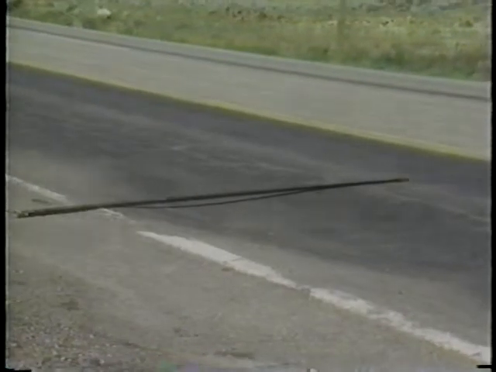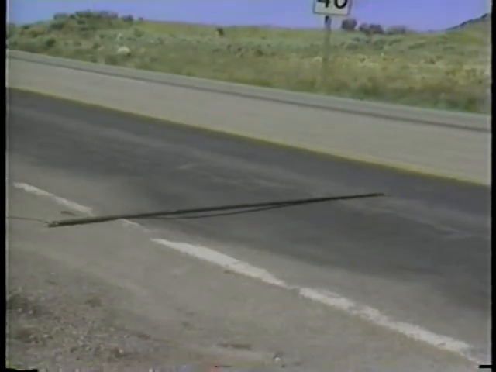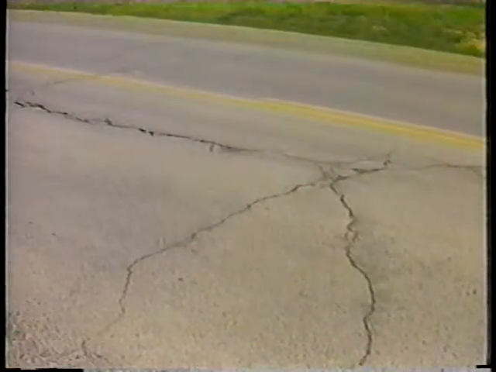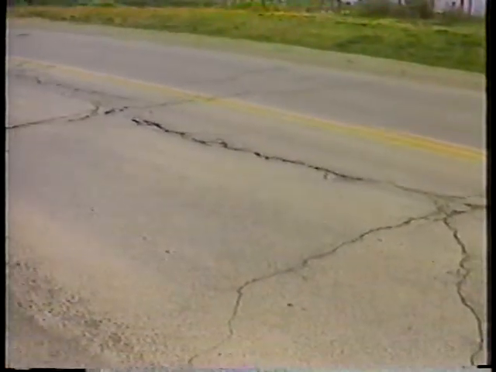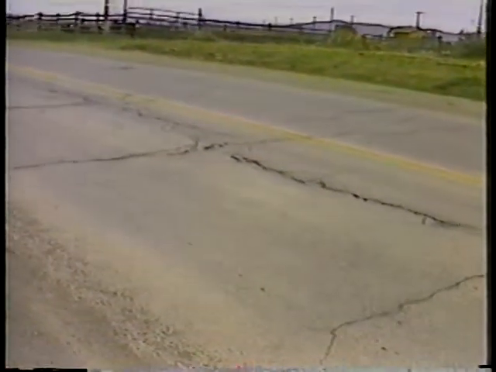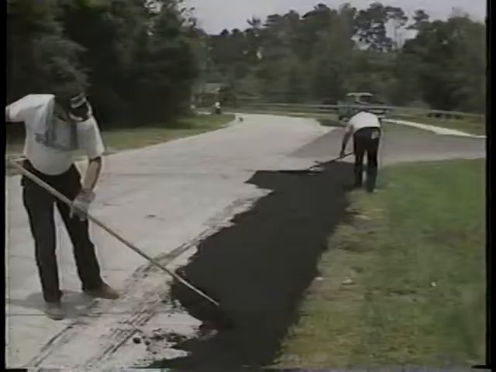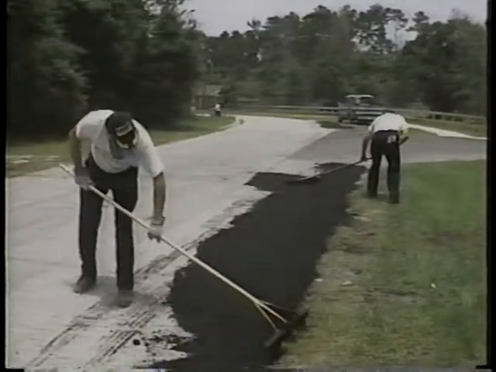Chip seals are not recommended for treating potholes, rutting, bleeding, corrugations, or severe or extensive cracks. Even when such problems are isolated, they must be repaired before chip sealing. Otherwise, they'll just reappear on the new surface.